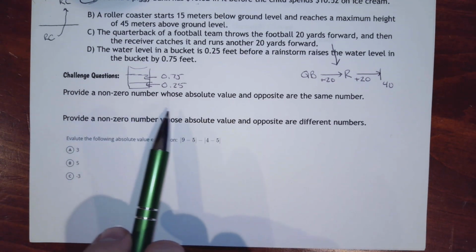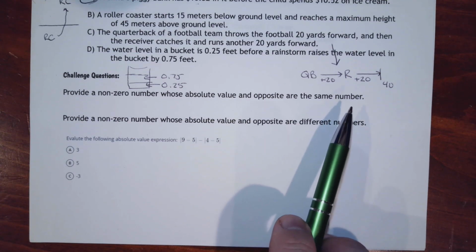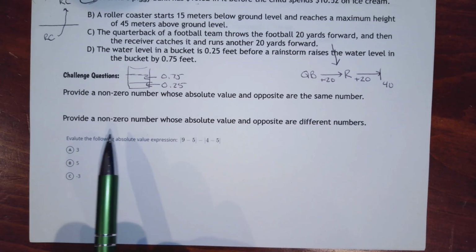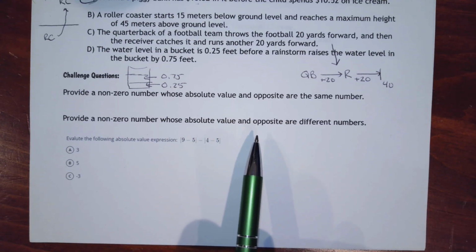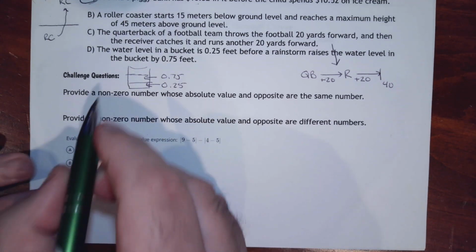Provide a non-zero number whose absolute value and opposite are the same number. That's possible, so don't panic, it is possible to do that. Just like it's possible to provide a non-zero number whose absolute value and opposite are different numbers. And non-zero just means not zero.